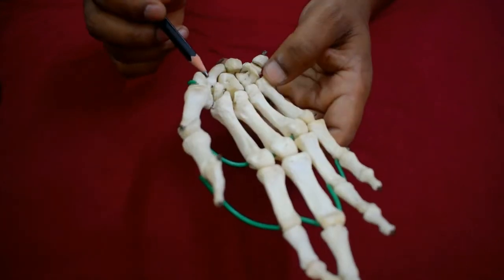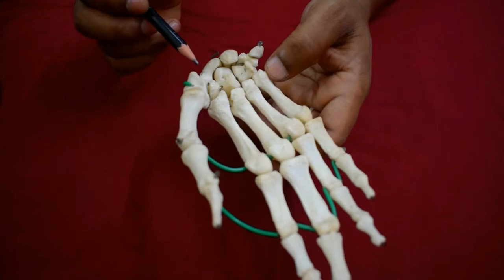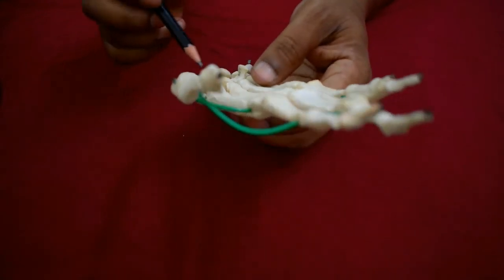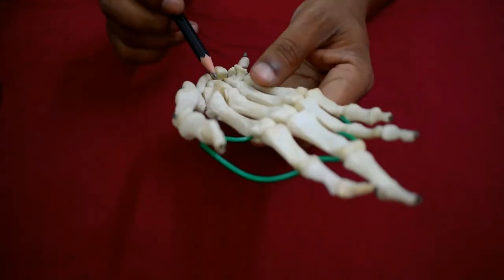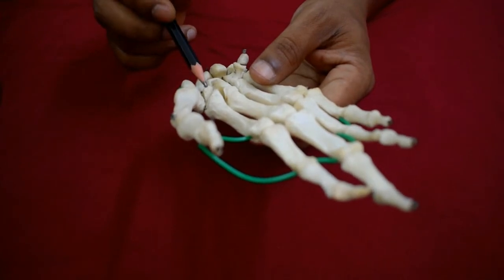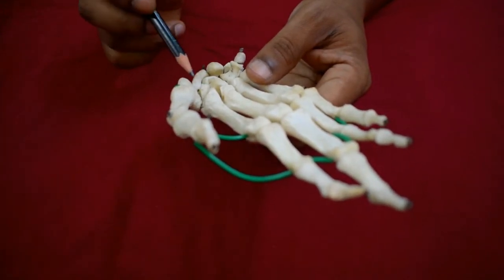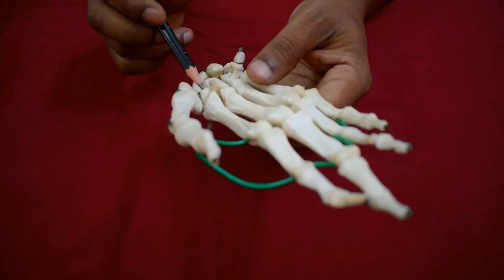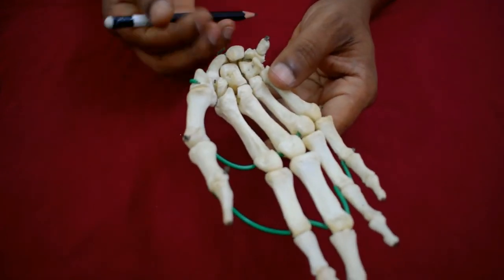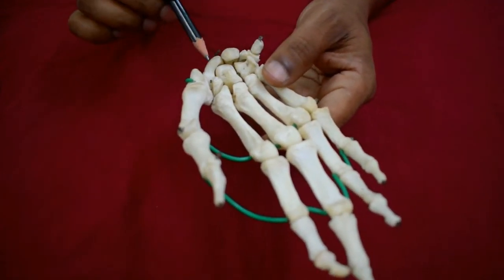The scaphoid bone is the largest bone in the proximal row and it articulates with the lunate bone and the capitate. And what is this? Trapezium. And what is this? Trapezoid. So it will be articulated like this in the distal part, and in the proximal part it will be articulated with the radius. This is about the scaphoid.